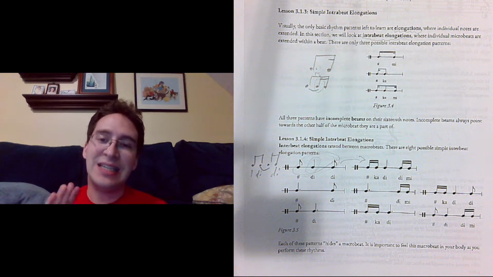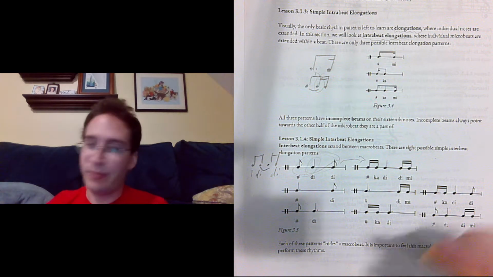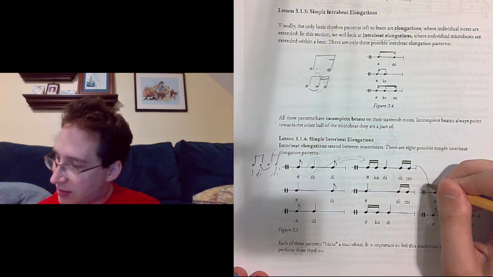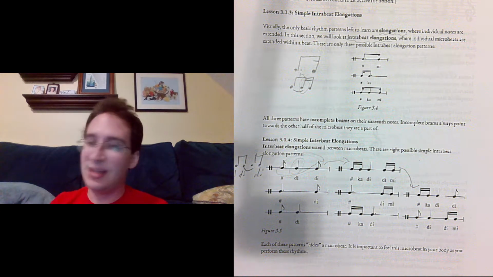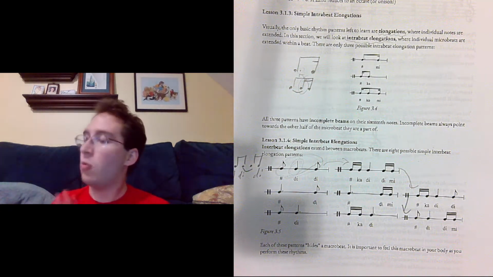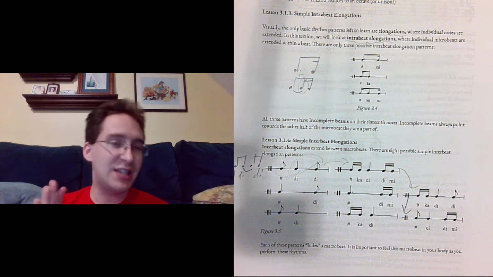1 ka D, D me, 1 ka D, D me. That's how you get this pattern. 1 ka D, D, 1 ka D, D. And also this pattern. 1 D, D me, 1 D, D me.